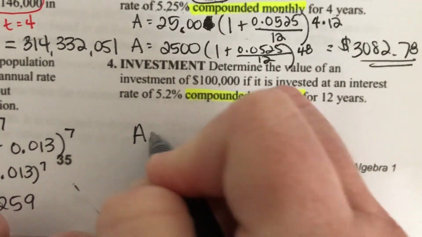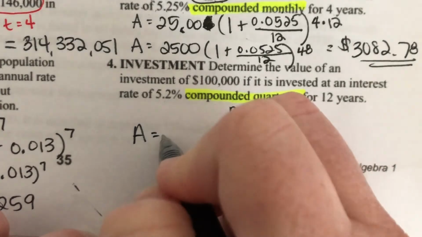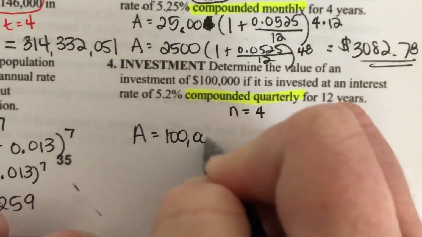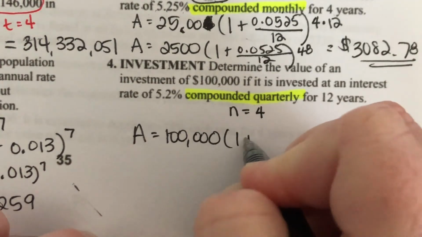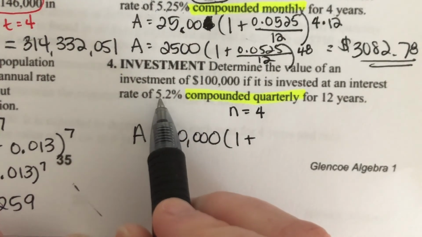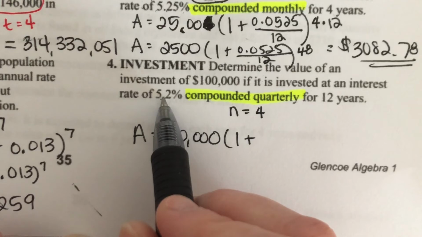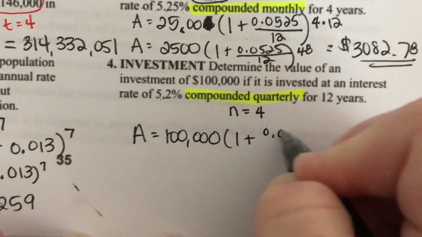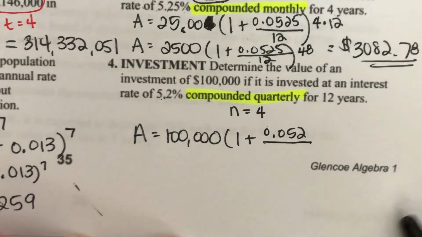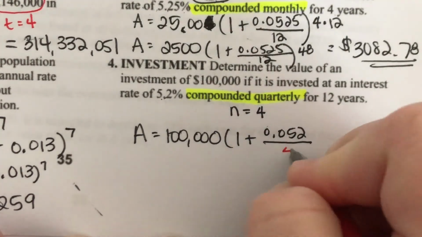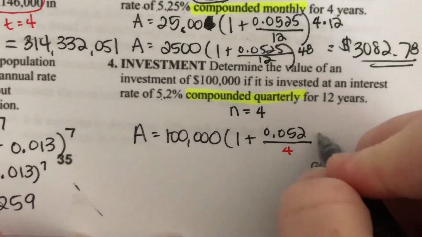So the amount we're looking for equals the starting amount, the principal, times 1 plus the interest rate, which is 5.2%. We divide that by 100. So 0.052 all over N. N is 4. Here, I'll do it in a different color. Raised to the t power.